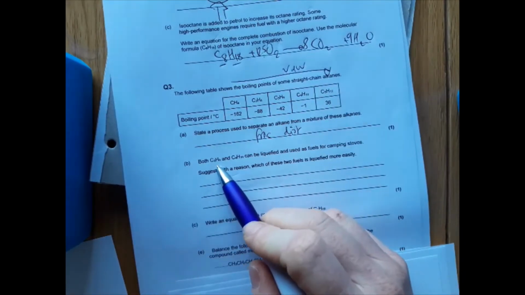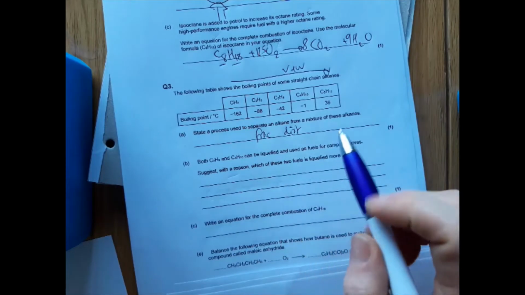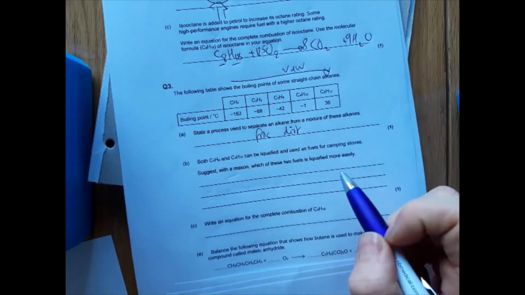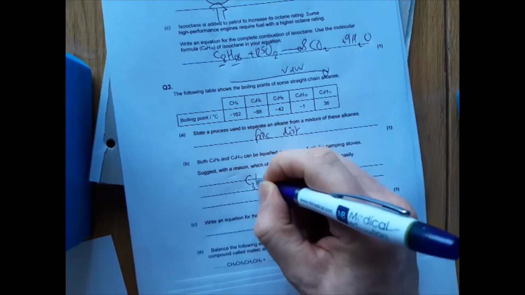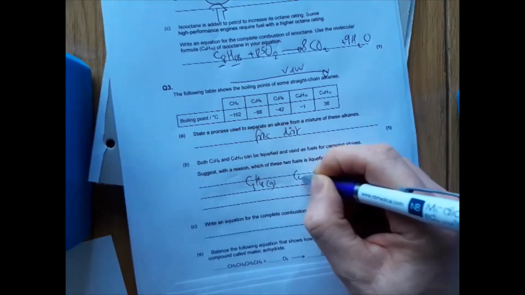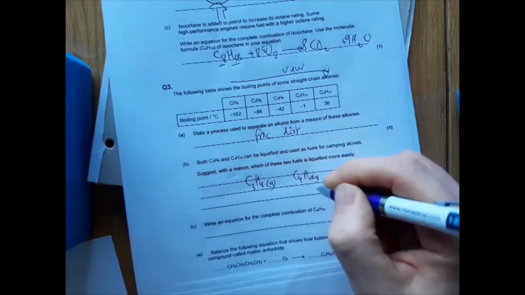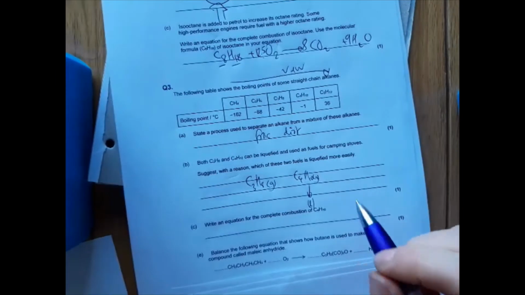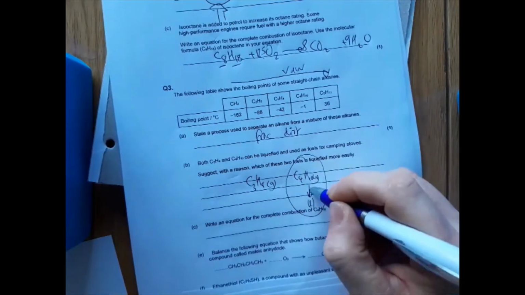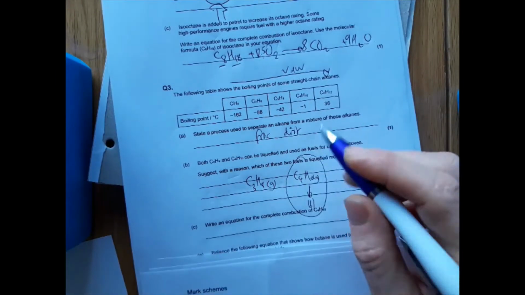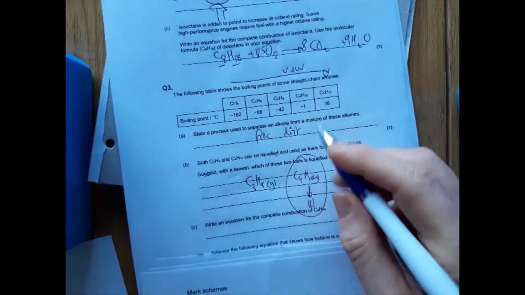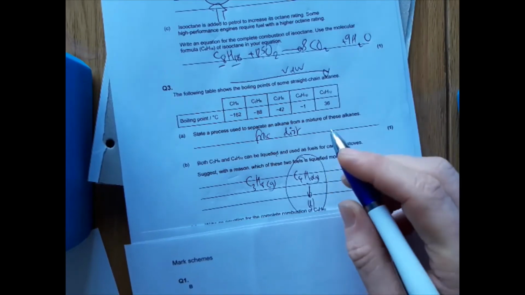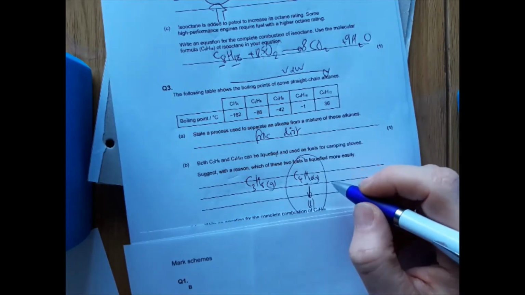Both C3H8 and C4H10 can be liquefied and used as fuels for camping stoves. Which one will be able to be liquefied easily? So what they're suggesting is they are both gases. Which one is going to be easiest to turn into a liquid? We're after the one which has got the strongest van der Waals forces. So C4H10 will be most easy to liquefy because it is a larger molecule with stronger van der Waals forces. Therefore, it will have a higher boiling point.